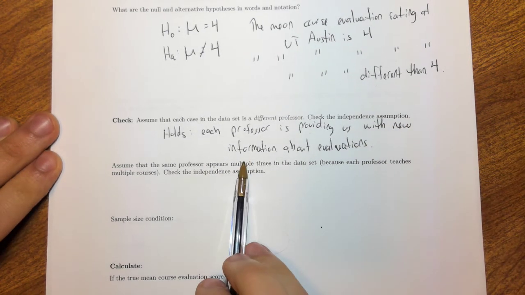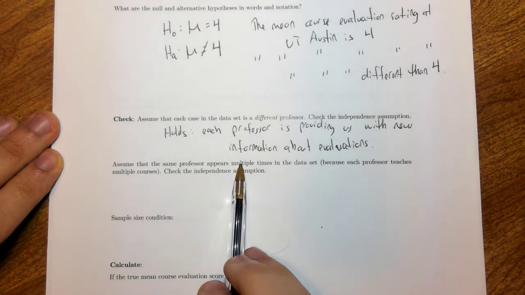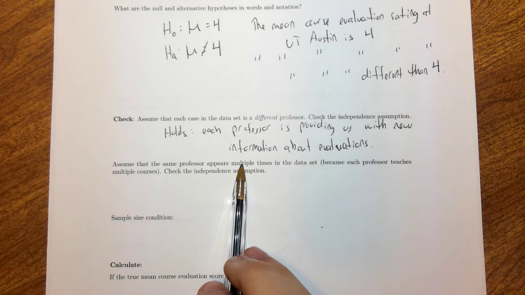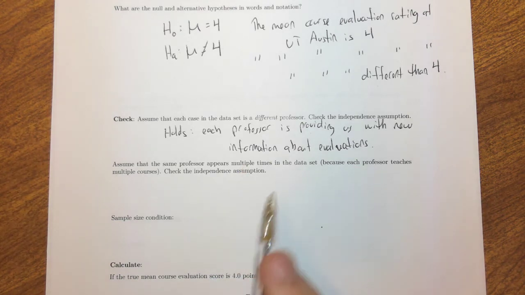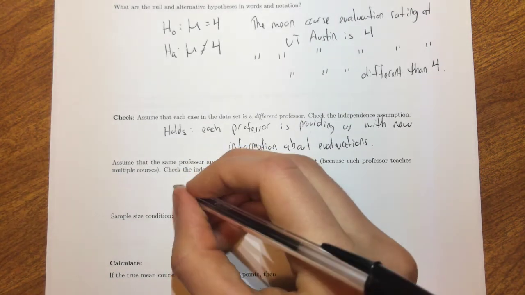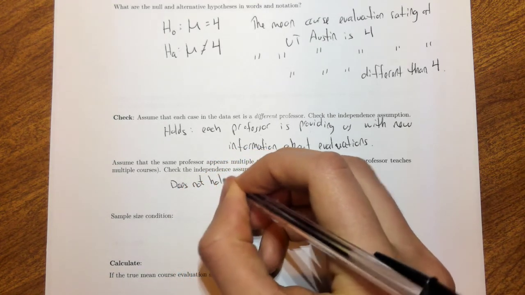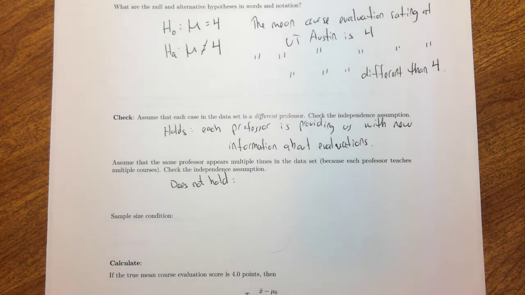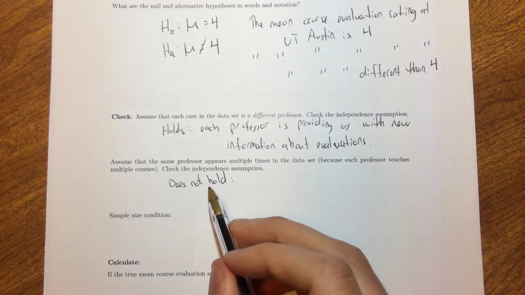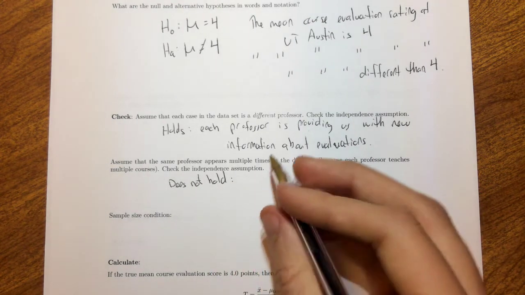If, however, we assume that the same professor appears multiple times in the data set because each professor is going to end up teaching multiple courses, then we might investigate this independence assumption a little bit more. We're going to write does not hold, but we would really need to look into this more.